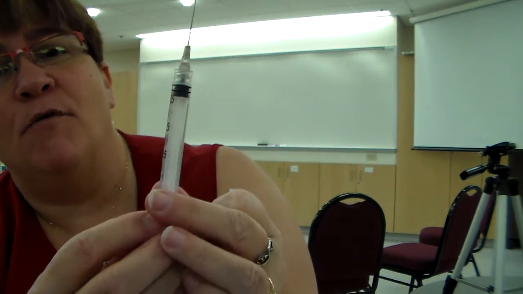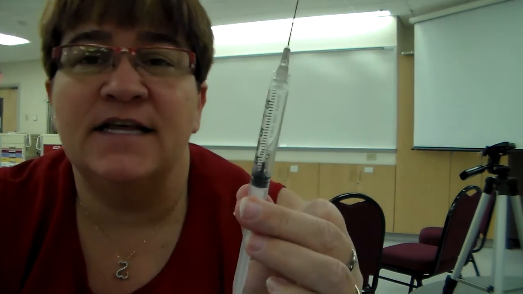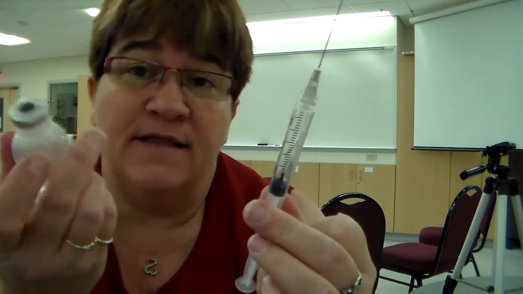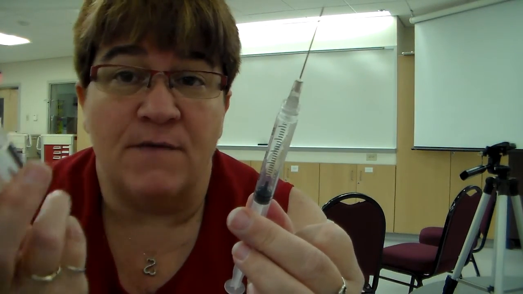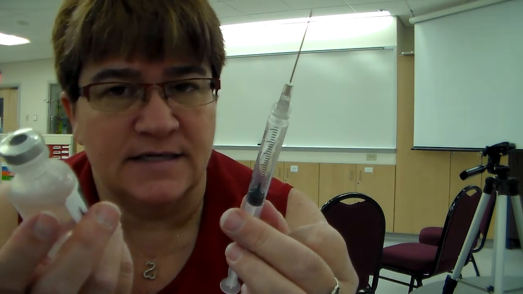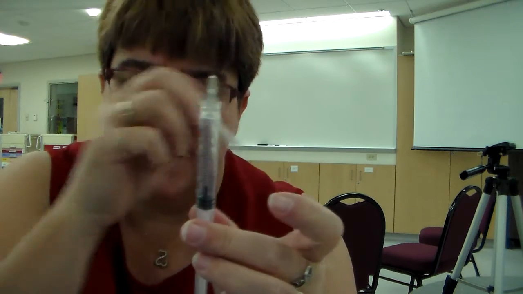Okay, so I'm going to pull back on the syringe till I get to at least the 3 milliliter. Now, it doesn't matter if I put 4 milliliters of air in here if I'm only going to take out 3. No, not really. It doesn't. Okay, you want to do at least 3 milliliters. Okay, so we've got 3 milliliters of air in here.